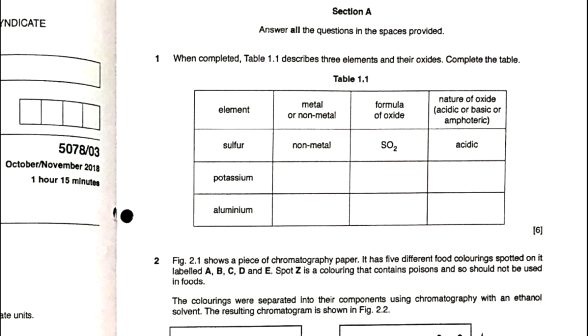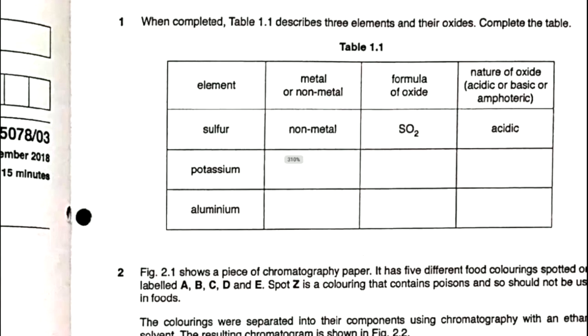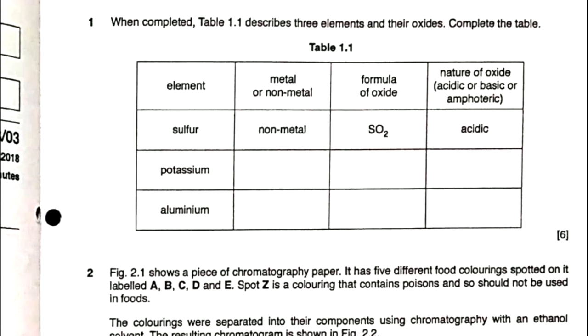Complete the table. Potassium, is it metal or non-metal? Potassium is a metal. Aluminium, metal. Formula of oxide, K2O. Al2O3. Let's look at the periodic table.